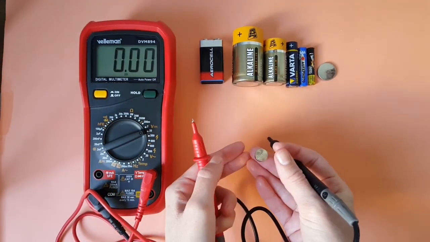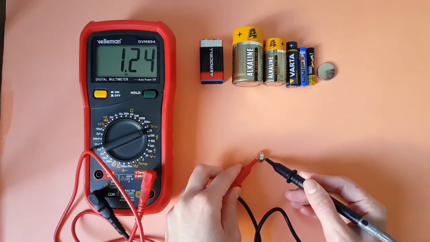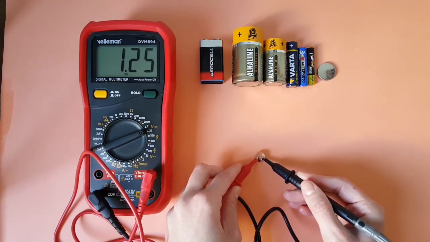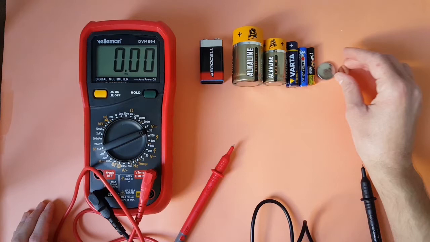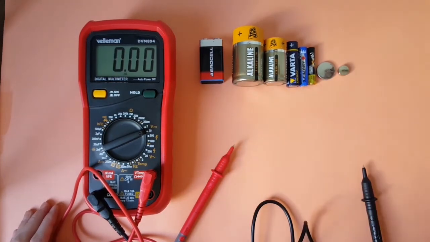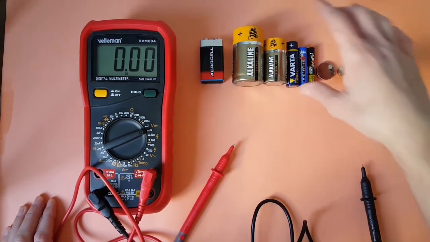Now this one I do not know how much voltage it's supposed to have, so let's check with the multimeter. Now according to the multimeter, this cell has 1.25 volts of supply voltage. However, if you research on the internet, you'll find out that LR44 button cells are supposed to have a supply of 1.5 volts. And that is how to check how much voltage is left in your batteries or cells by using a digital multimeter.